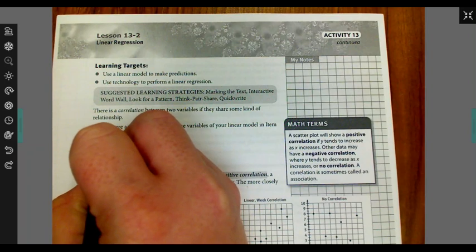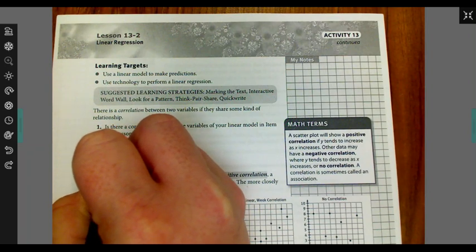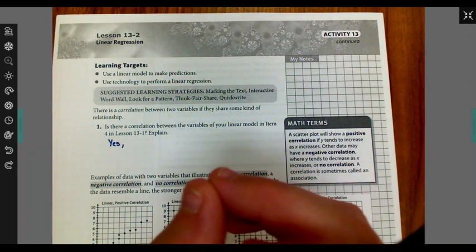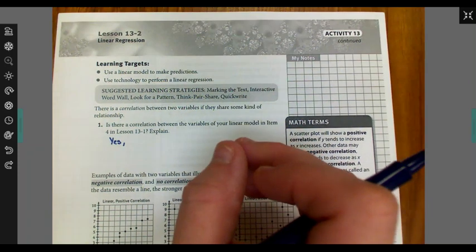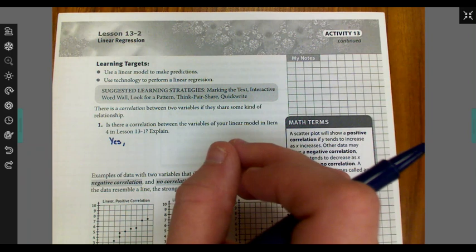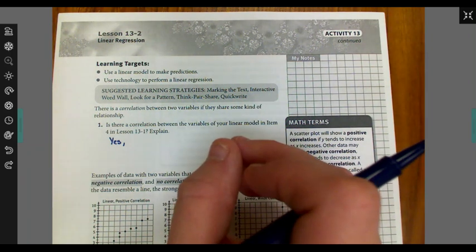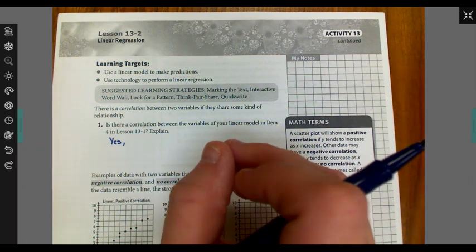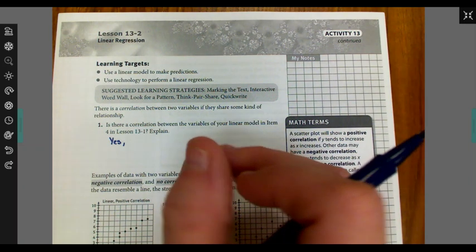And the answer would be yes. Remember that this was our book data. This was where we passed the book along the line and we set it down on the table after it went through all the hands, and we timed it.